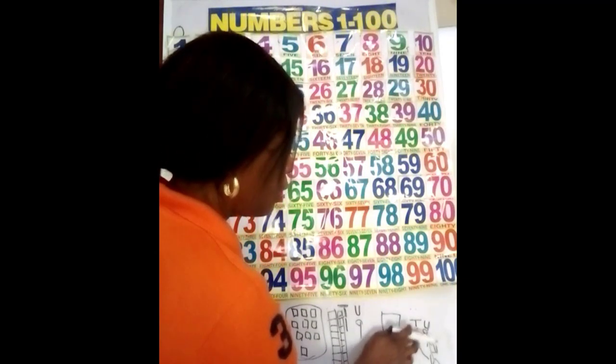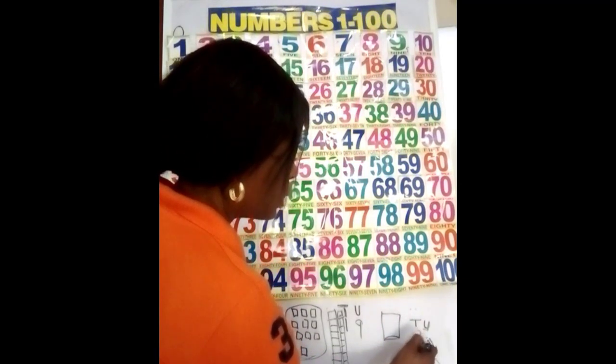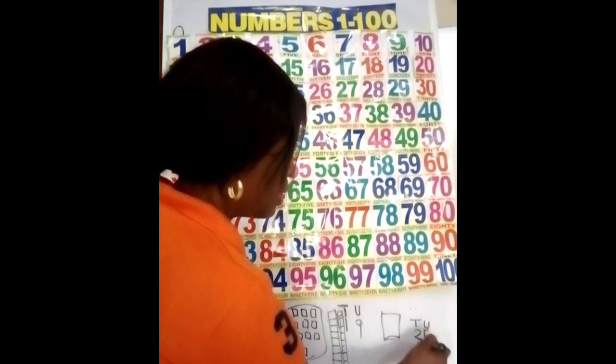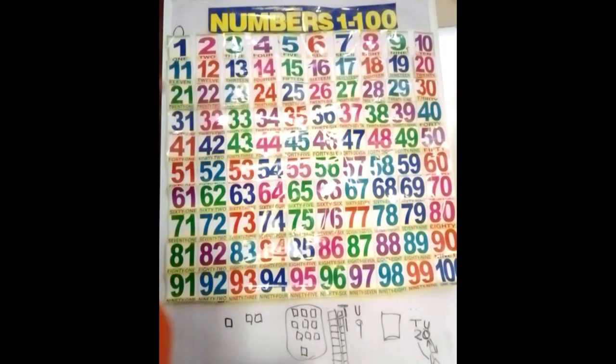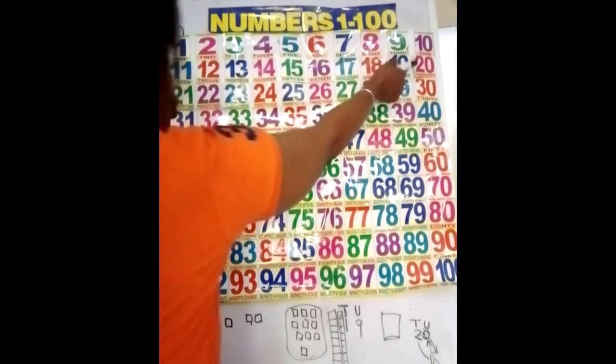So here you will now have 20, which is 2 tens and 0 units. That is your number 20. 2 tens and 0 units. Now let's see how we count these numbers from 1 to 20.